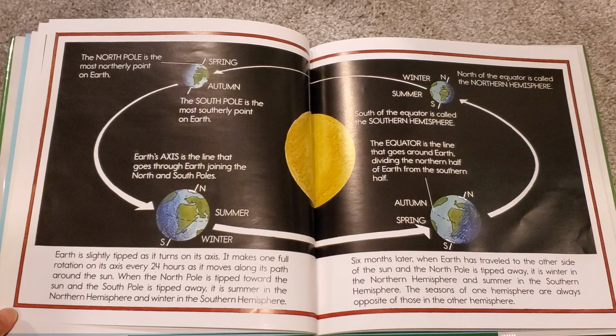When the North Pole is tipped toward the sun and the South Pole is tipped away, it is summer in the northern hemisphere and winter in the southern hemisphere. 6 months later, when Earth has traveled to the other side of the sun and the North Pole is tipped away, it is winter in the northern hemisphere and summer in the southern hemisphere. The seasons of one hemisphere are always opposite of those in the other hemisphere.